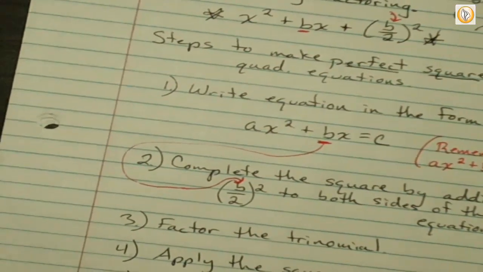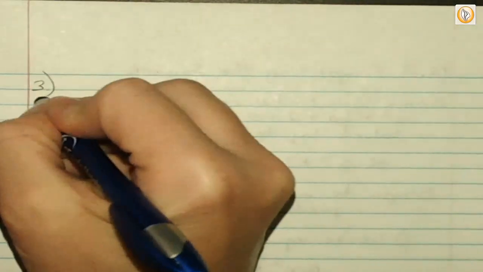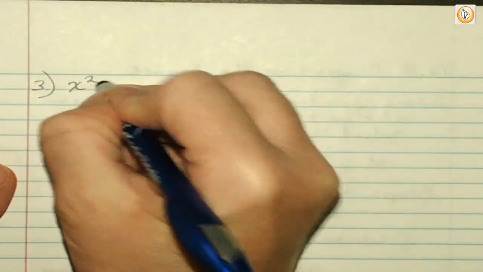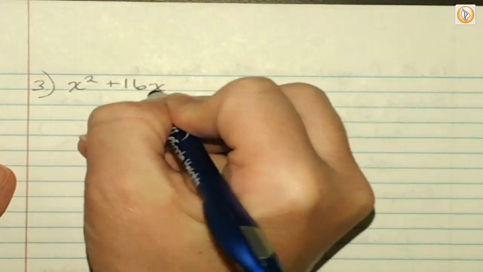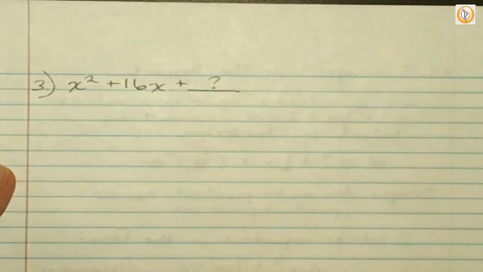All right. Next problem. And we're going to do these until y'all can do them in your sleep. So you will write down every example, even if you're like, I get it. Too bad, you're writing it because I say so. 3, x squared plus 16x plus something's missing.